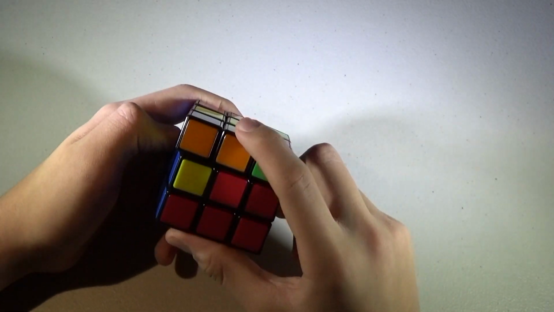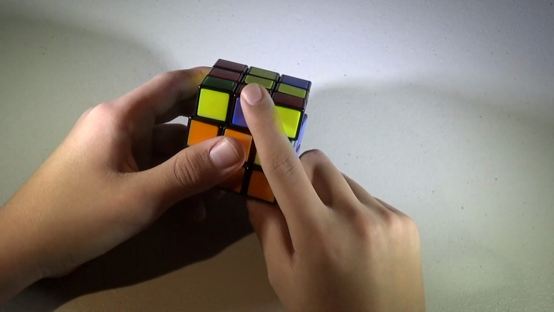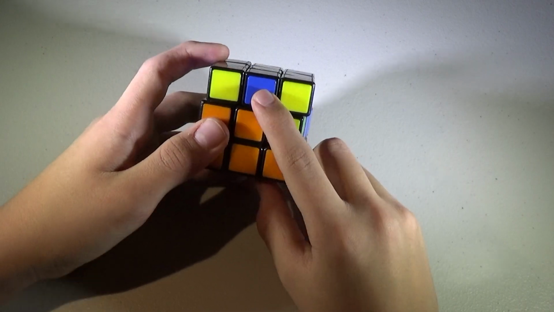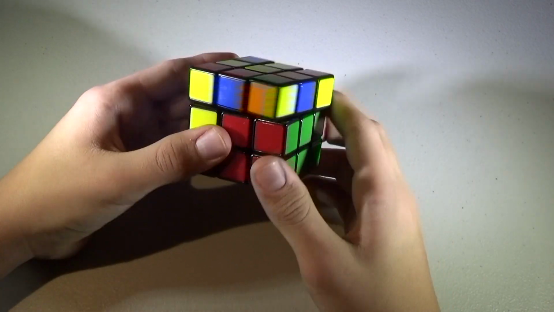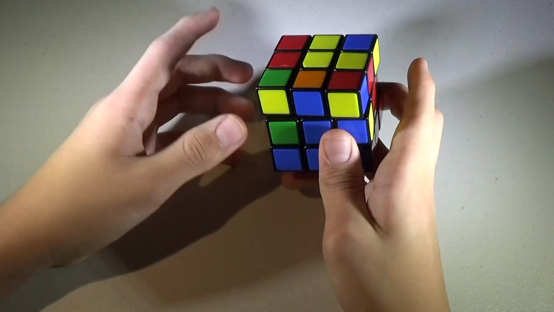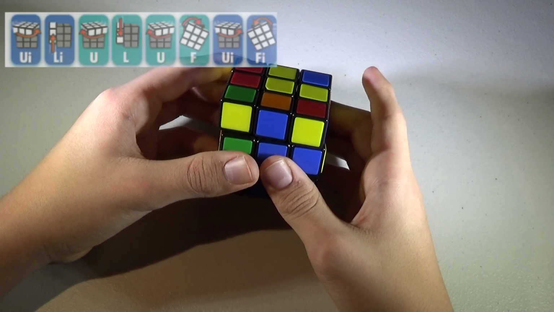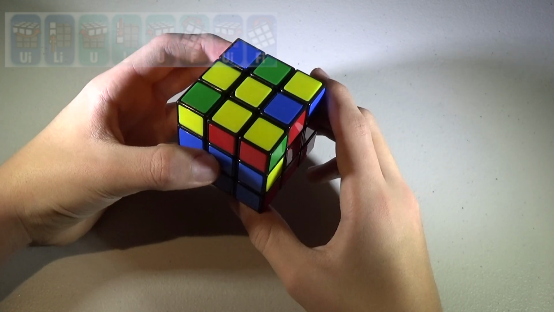So let's look around. That's yellow and orange, so that has yellow. Can't do that. Yellow and red. Can't do that. Blue and orange. Perfect. It's not lined up because, see, blue and orange. So let's move it. Blue and green. No. Blue and red. No. Blue and blue. Perfect. So we have to put it into the left. U prime, L prime, U, L, U, F, U prime, F prime.